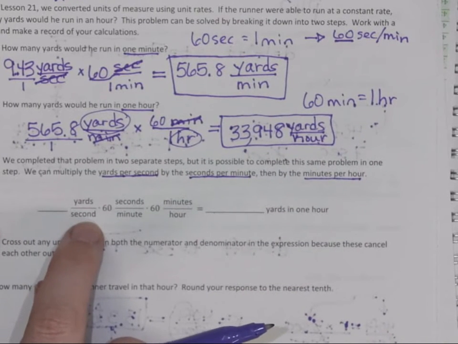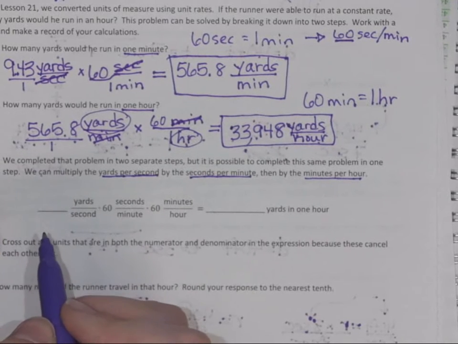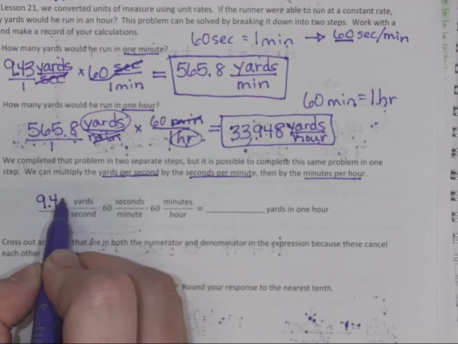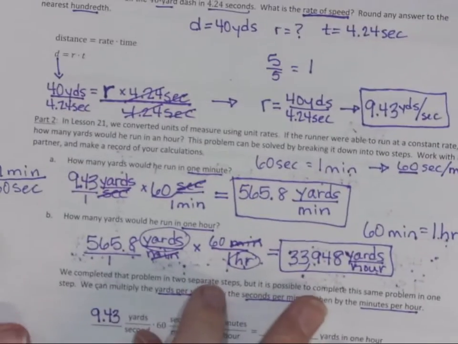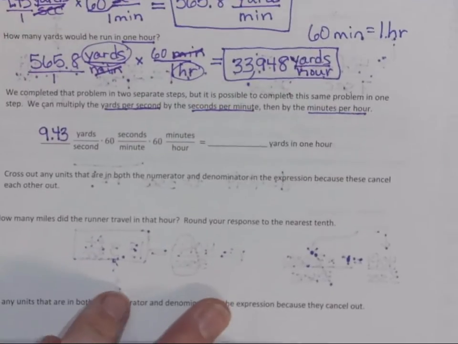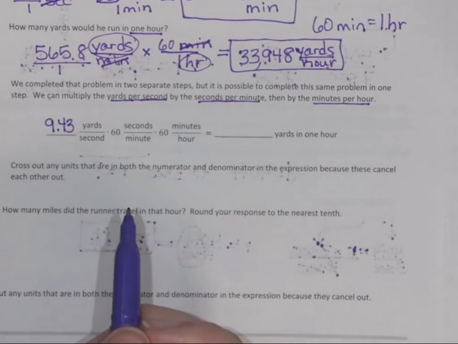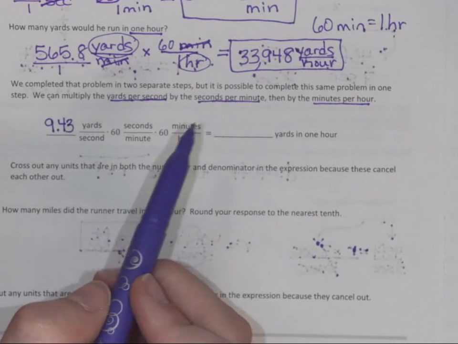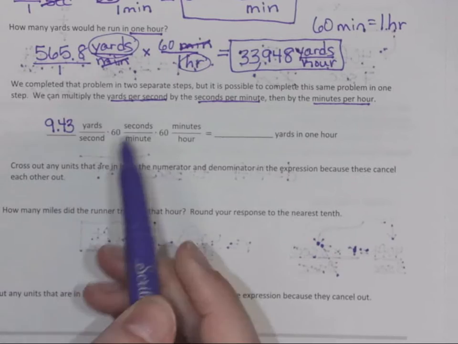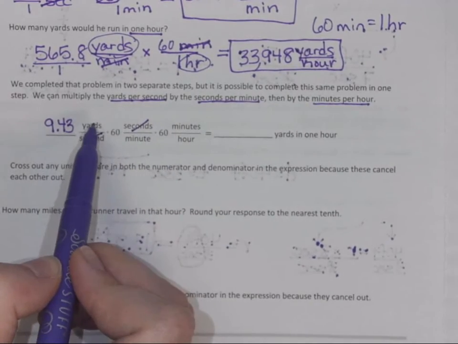So let's talk about it. What was the rate we started with? The yards per second rate was what? 9.43 yards per second. Yes, we started with 9.43 yards per second. Now, we want to cancel out seconds because we want minutes, not seconds. So we write 60 seconds in a minute, where seconds is on top, so that the denominator and the numerator cancel. Now we have yards per minute.